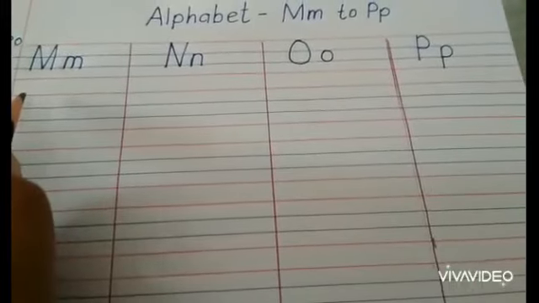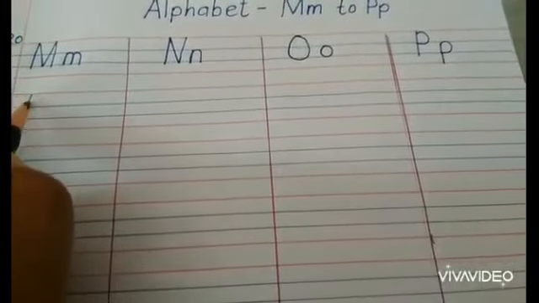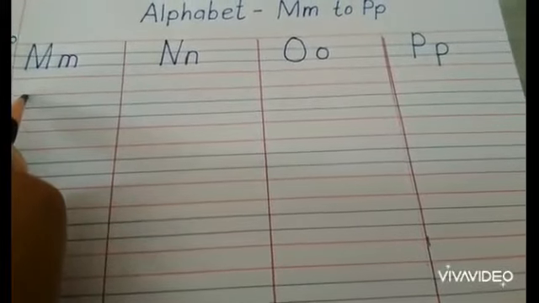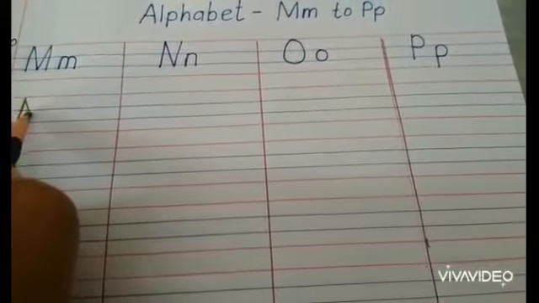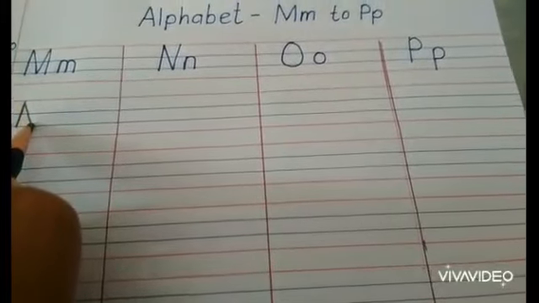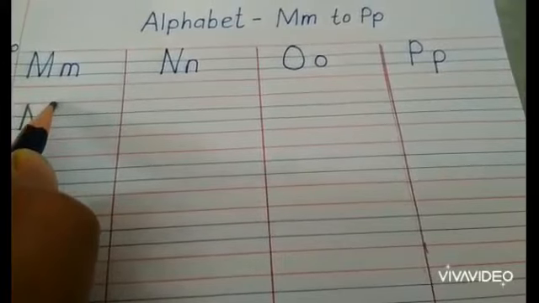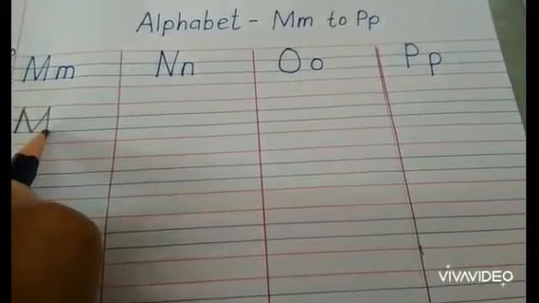Start from the red line, make a standing line and touch the second blue line. Go up, make a slant line and touch the second blue line. Go up with slant line. Come down with standing and touch the second blue line.